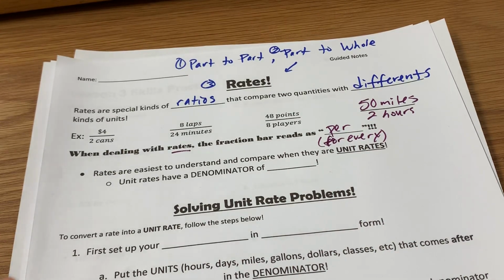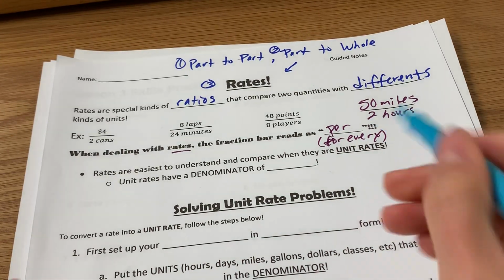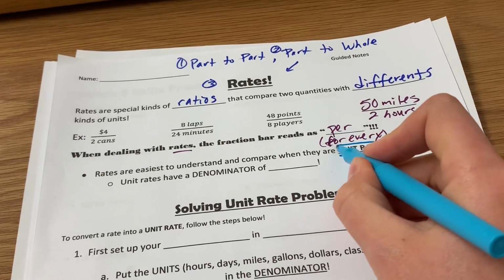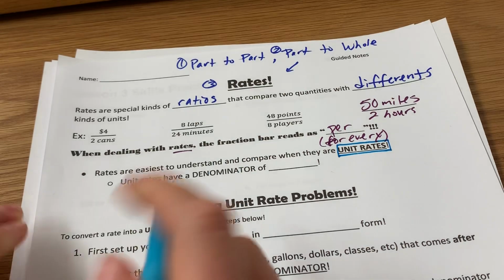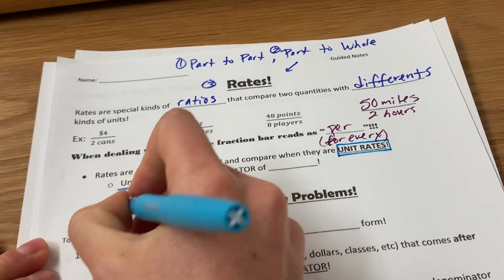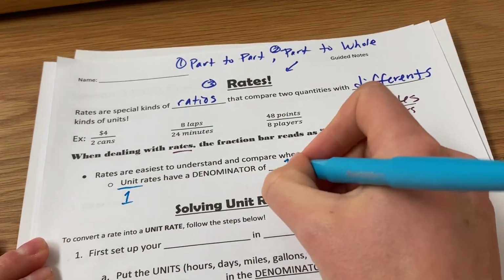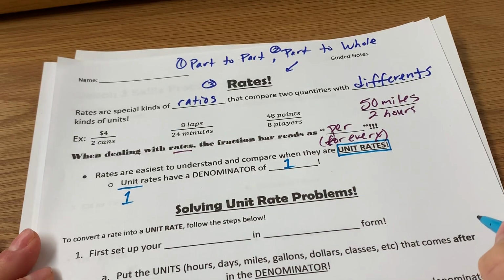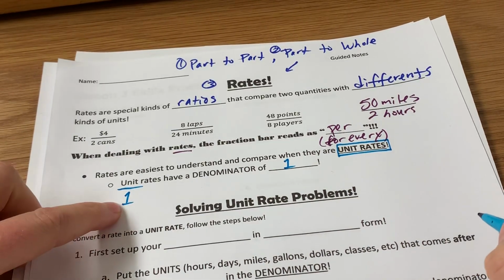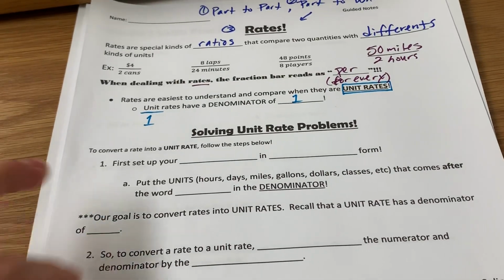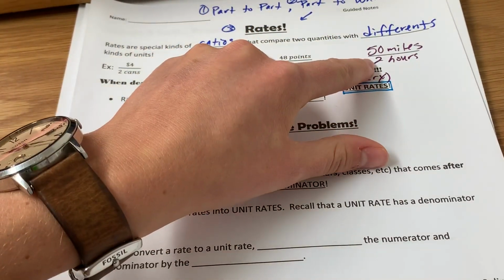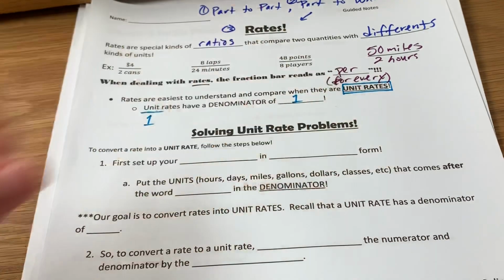Rates are easiest to understand when they are what we call unit rates. And it's actually a very simple concept. Unit rates, unit means 1, they have a denominator of 1. Because what is a single unit? It is worth 1. So let's talk about unit rates and how we can convert these types of rates into unit rates so that it can make more sense in our brains.